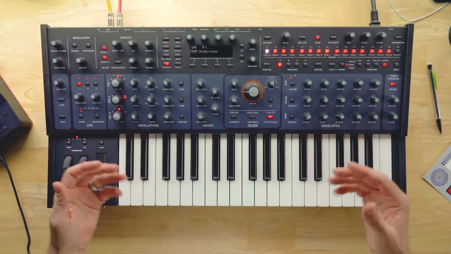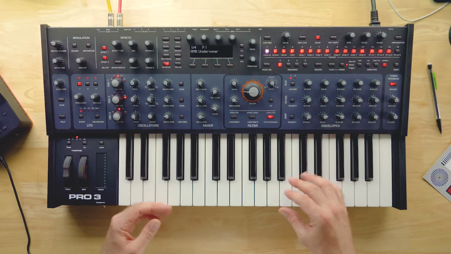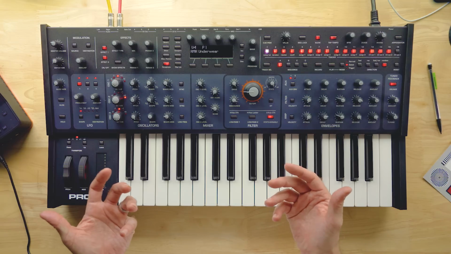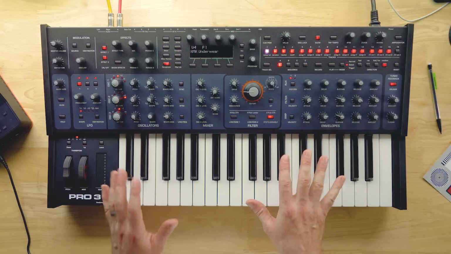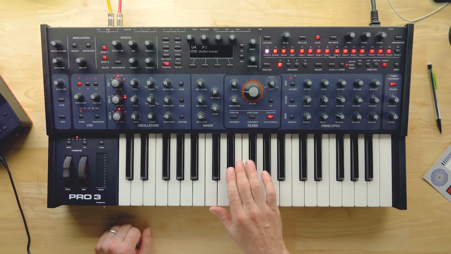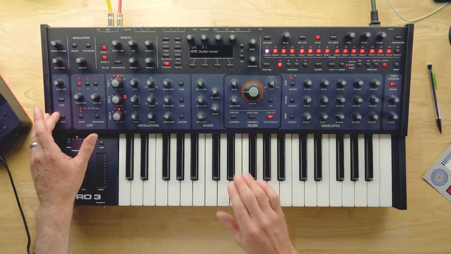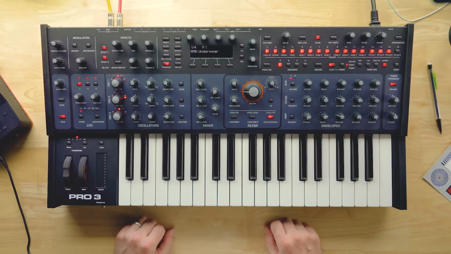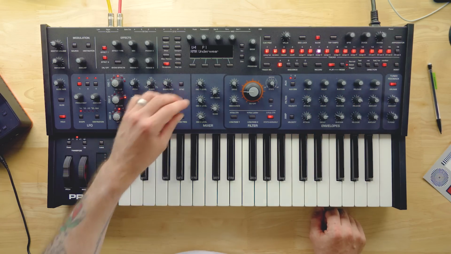Whenever I get a new synth, I spend a lot of time making presets for it. So we're going to go through some of the presets that I've made for this and talk about what's going on, and hopefully you'll get a sense of what this thing can do and just how good it sounds. So this first preset I made is called Underwear, and I'm going to hit hold to lock the sequence, so when I hit a key, it'll just play.